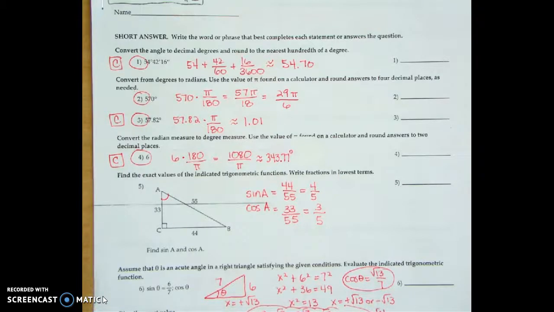Okay, hi everybody. I'm showing you guys the solutions to the two review packets. So these are the first 6 problems on review number 1. I marked the ones that were calculator active, so you can see that here. Feel free to pause at any time during this video if you want to jot down some answers or need to check your solutions a little bit more carefully.